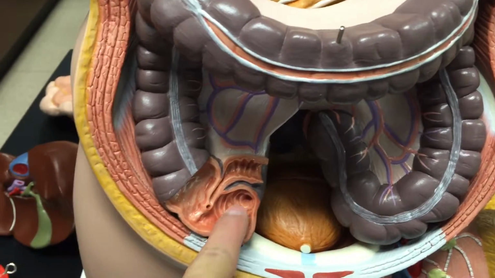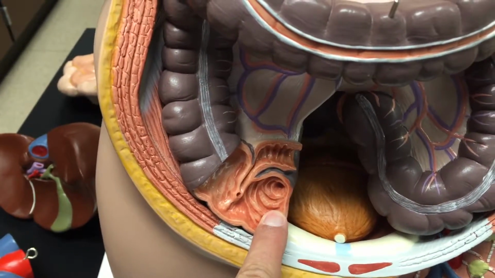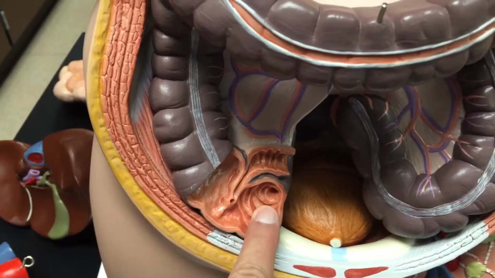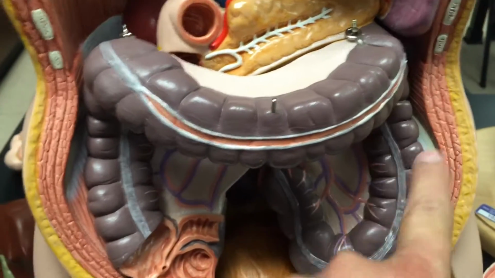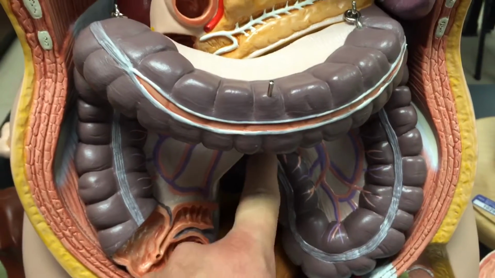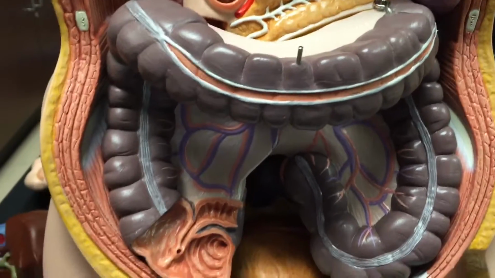Okay, this dilated pouch of the large intestine is the cecum, and then you've got the ascending, the transverse, the descending, and then the sigmoid colon that are all very visible with my model intact.